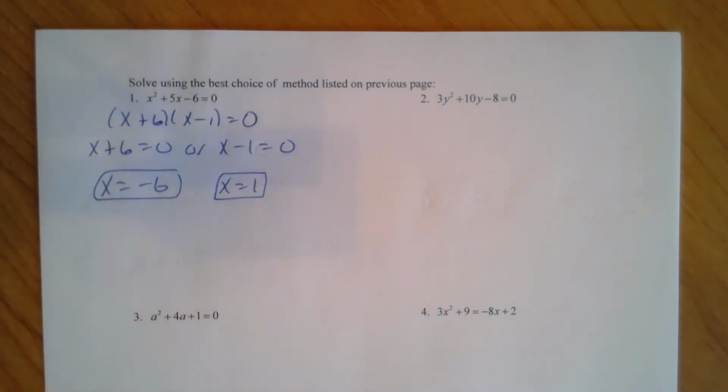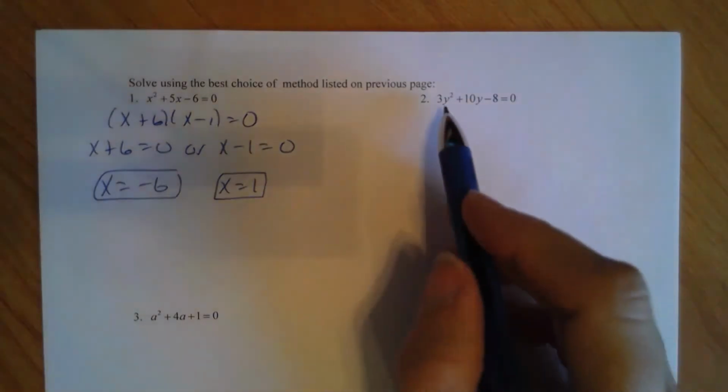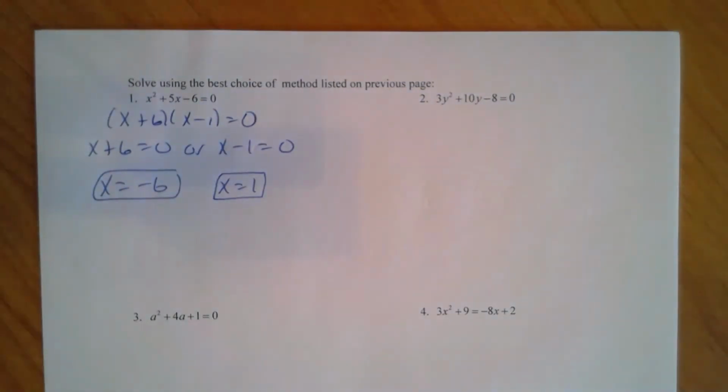But looking at number 2, we have 3y squared plus 10y minus 8. When you look at that, you might think, okay, I could try the AC method, but some of you might not like the AC method so much. So let's try the quadratic formula instead. The quadratic formula says, first of all, make sure you don't have any fractions, and we don't.